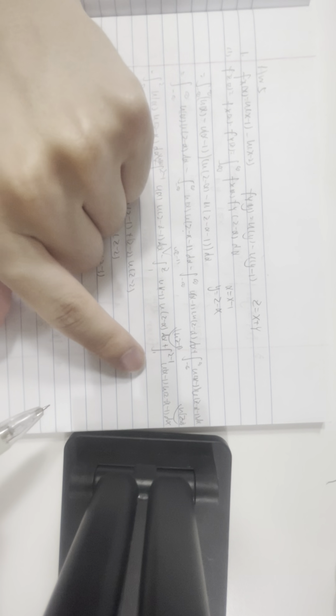So this is the equation I just repeated, and then we put the limits inside. The first is from 0 to z, the second is from 0 to z minus 1, the third one is 1 to z, and the last one is 1 to z minus 1.